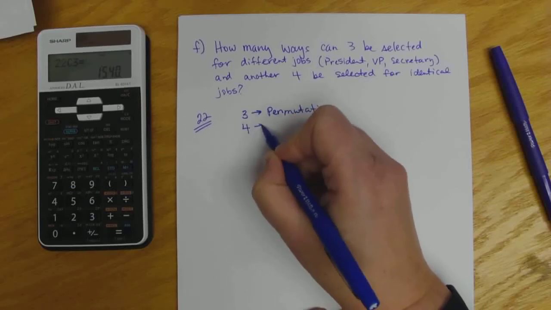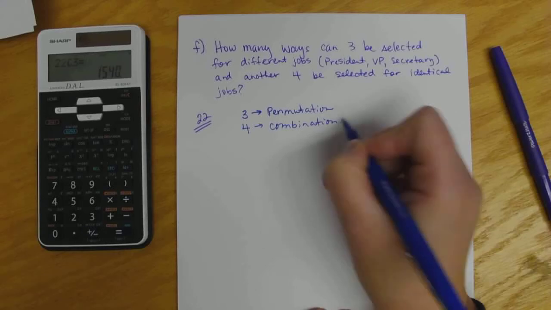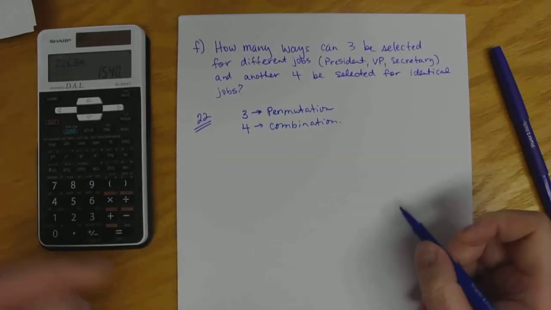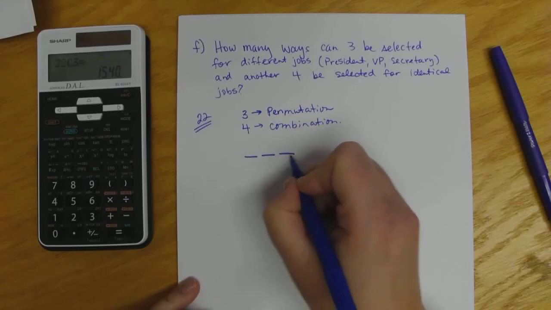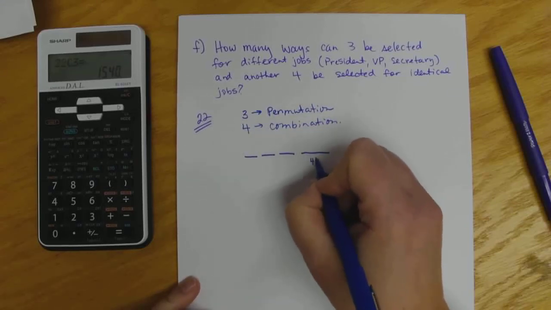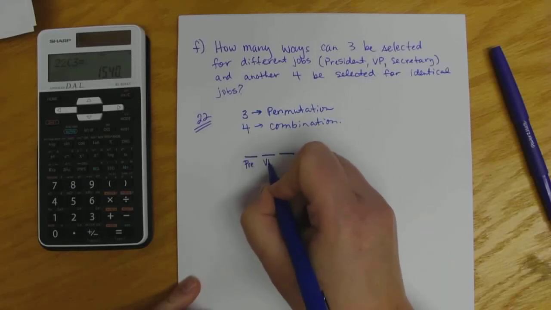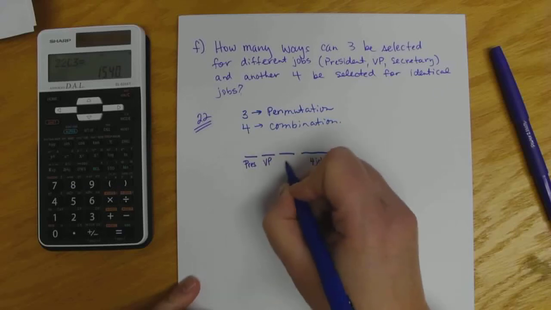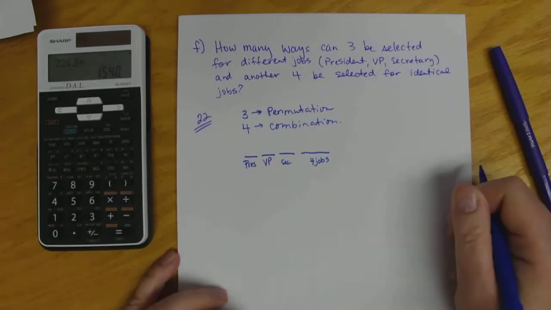And the 4 would be a combination. So let's talk about the 3 jobs first. So here's the 3 jobs, 1, 2, 3, and then this one is 4 jobs that are the same. Here's the president, VP, and secretary, and then 4 other jobs.